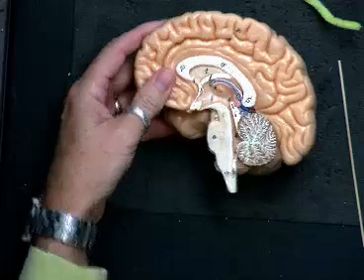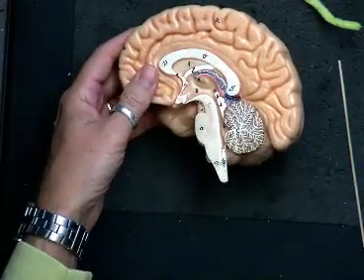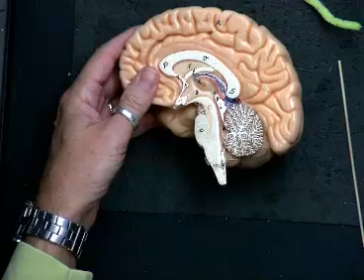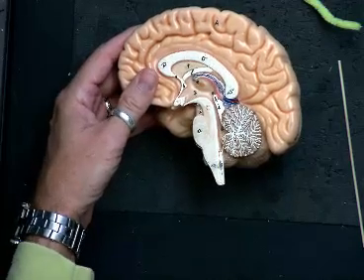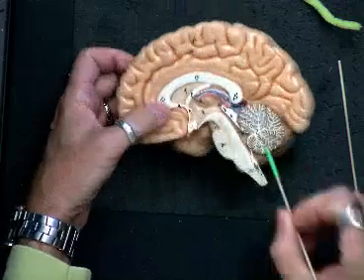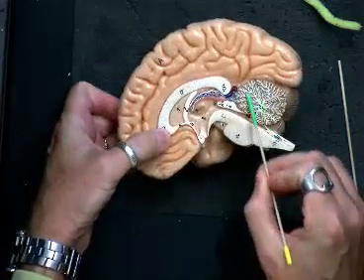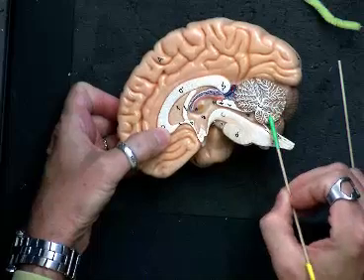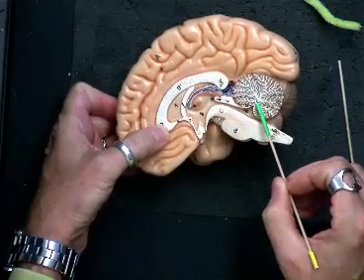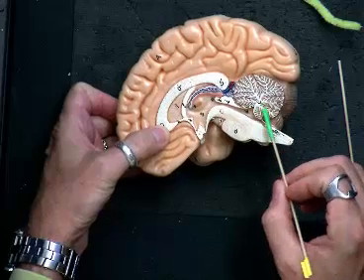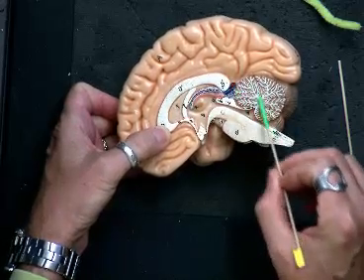Arbor vitae, if we look at that, everybody know what Arbor Day is? You're like, no, I don't get it off from work or school, so I don't care. So Arbor Day is Tree Day. Right? And so when we look inside the cerebellum that we see here, there is this pattern of white matter inside of the gray matter of the cerebellum that somebody thought looks like a tree. So arbor vitae basically means tree of life. So that's what we see here, this pattern of white matter inside of the gray matter.